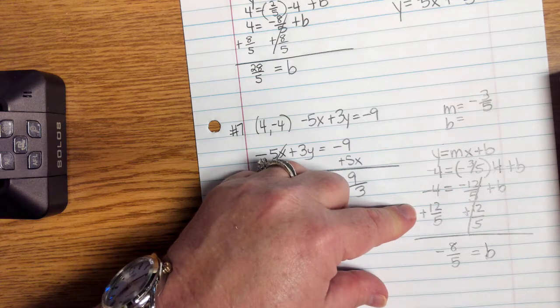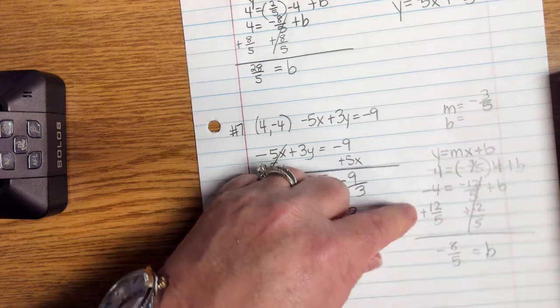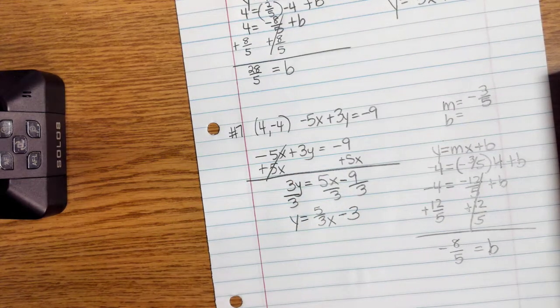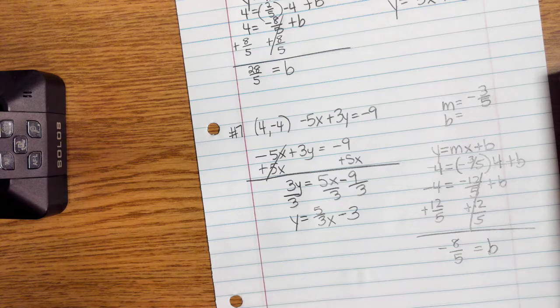Okay, it's the same thing we did yesterday. The only difference is you're flipping your slope and changing the sign to find perpendicular.